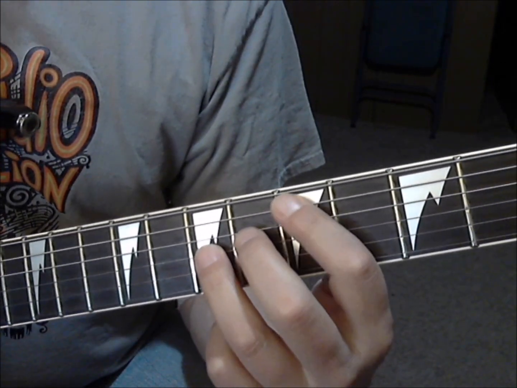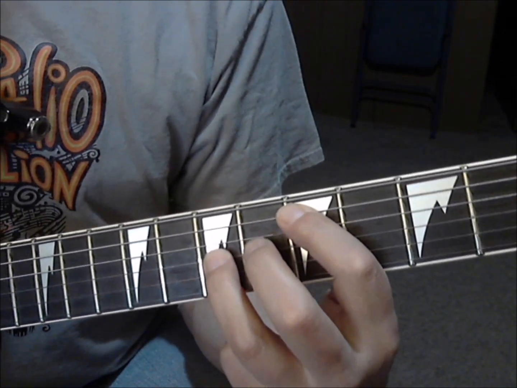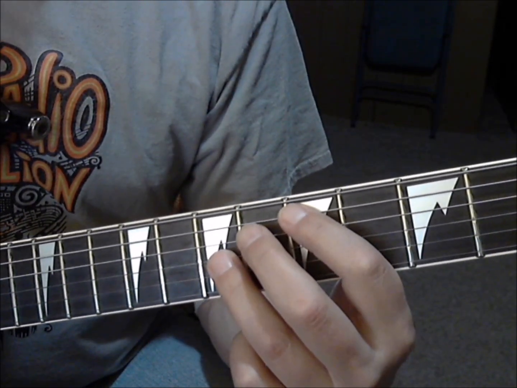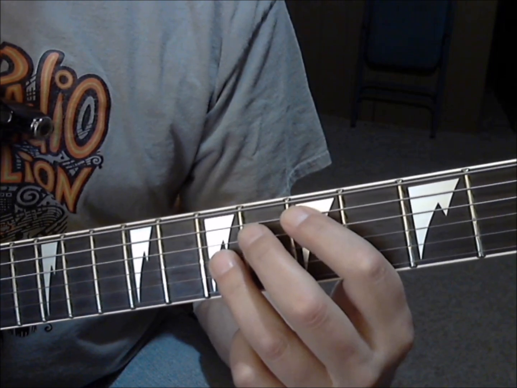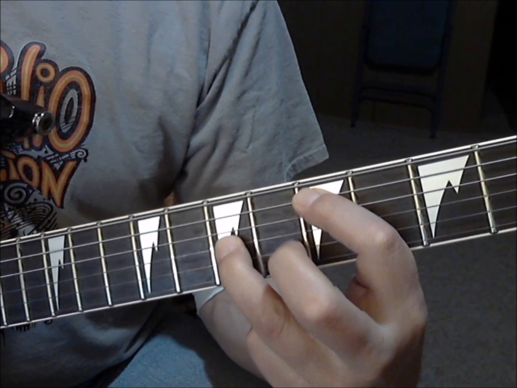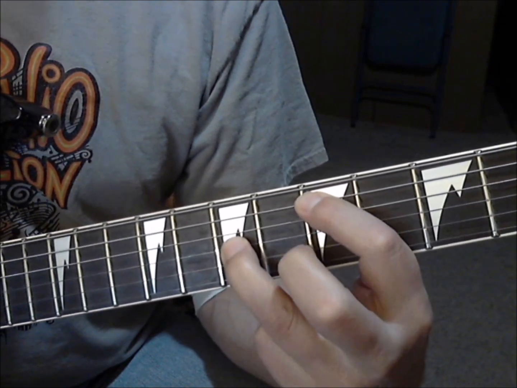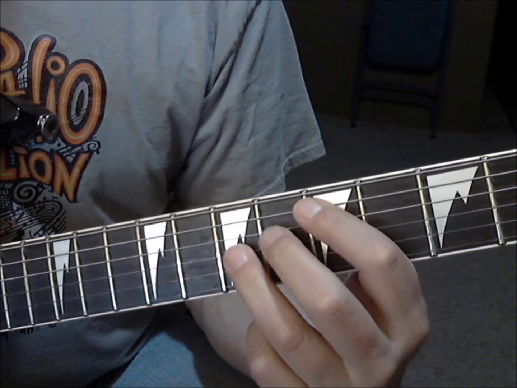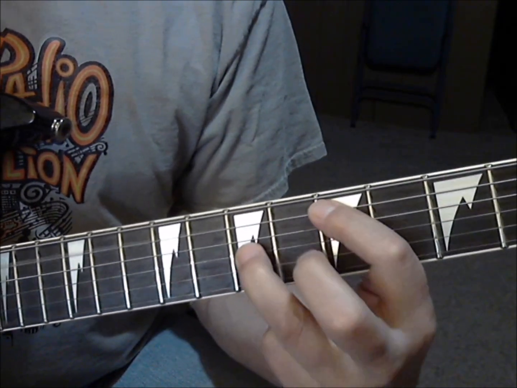Another picking pattern that I like to incorporate into this is a drum rudiment called paradiddles. I'm going to turn this into a picking pattern that goes 5, 3, 5, 5, 3, 5, 3, 3. Super slowly on the octaves on D, that's 5, 3, 5, 5, 3, 5, 3, 3.